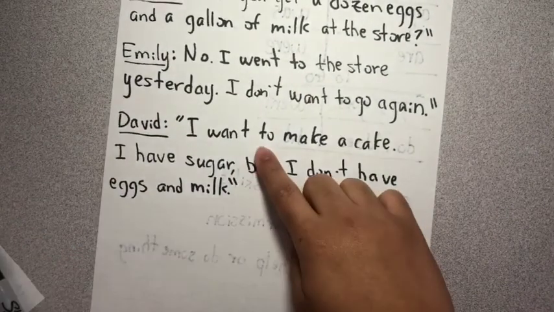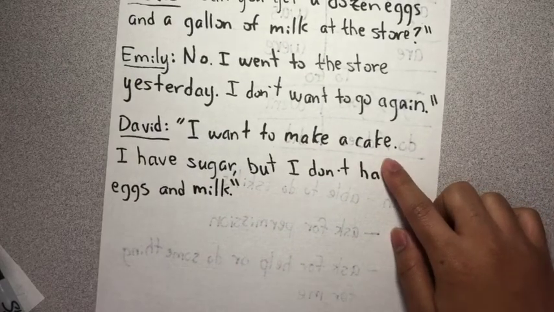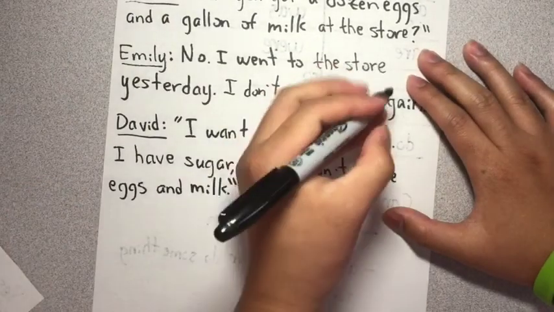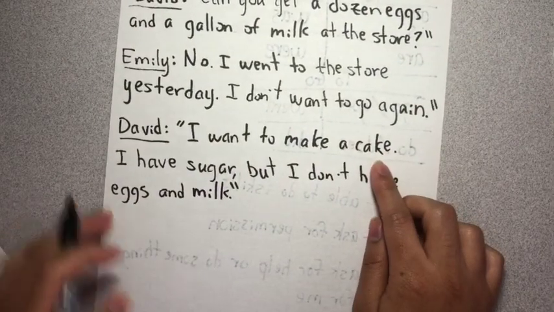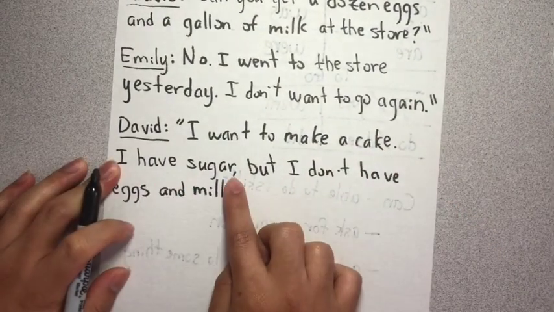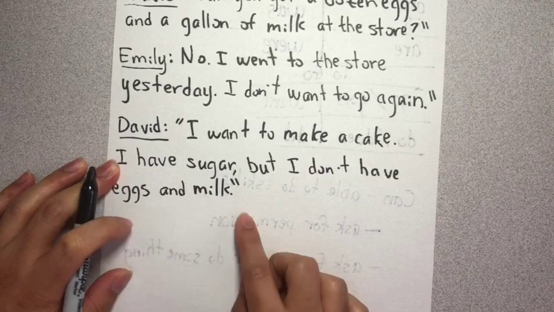David says, I want to make a cake. He wants to cook and make a cake. I have sugar, but I don't have eggs and milk.